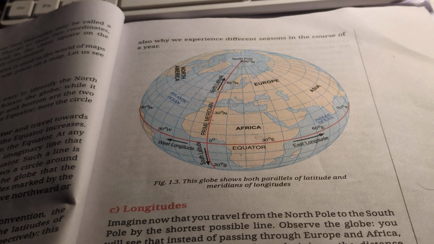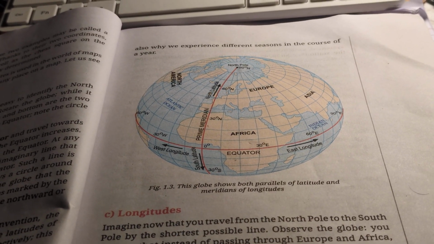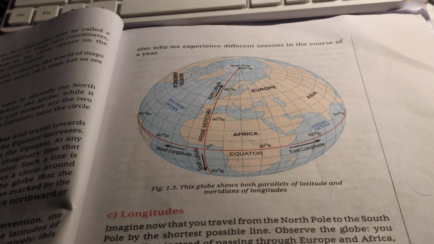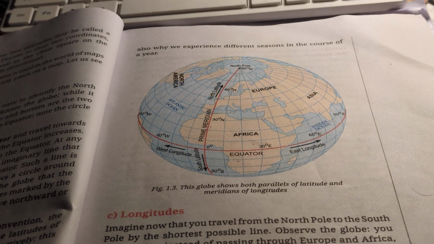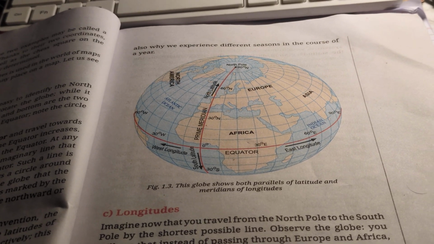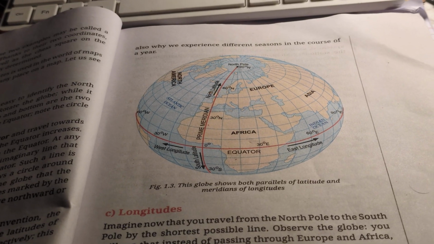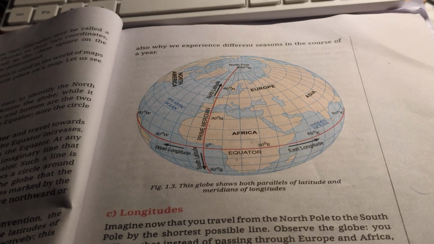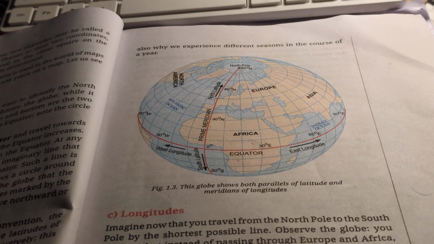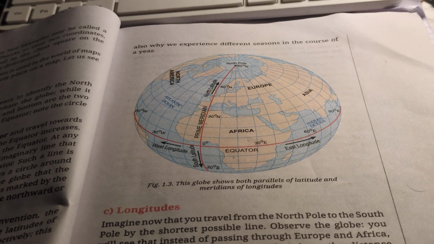Basically, in 1884, some people combined and kept the Greenwich point as the 0 degree line for the longitude. So it is fixed by humans themselves, that this is the region where it will be 0 degree longitude.